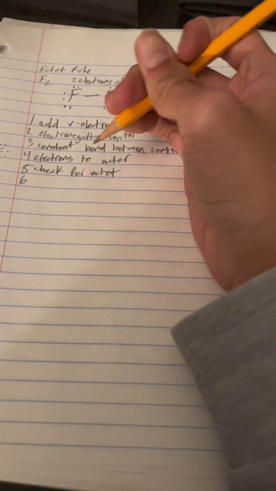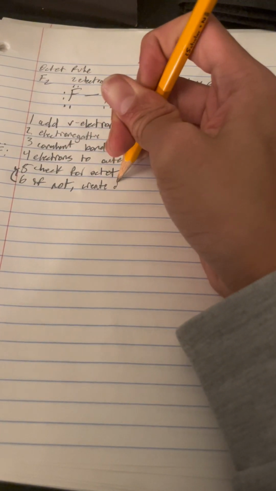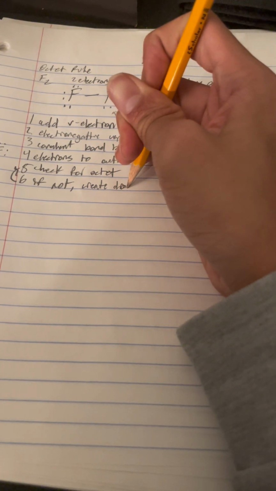Number 5, check for octet. 6 ties into 5. If not, create a double or triple.